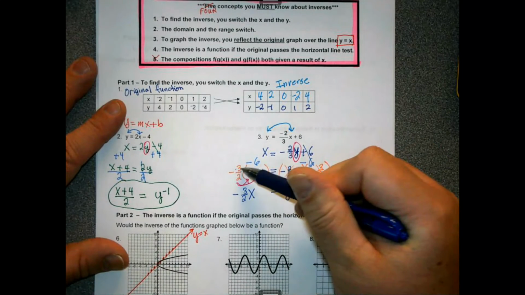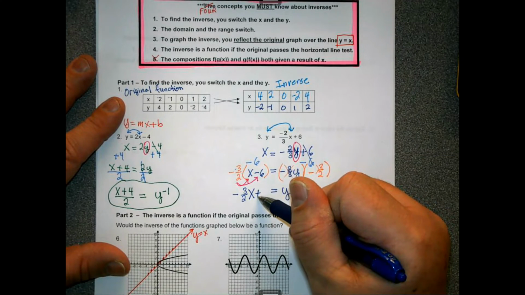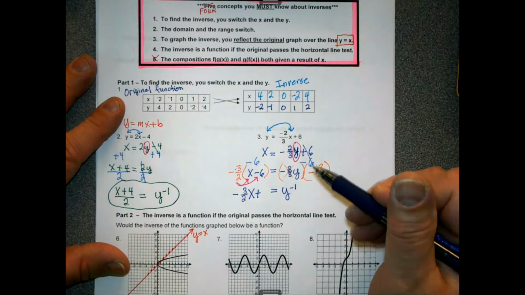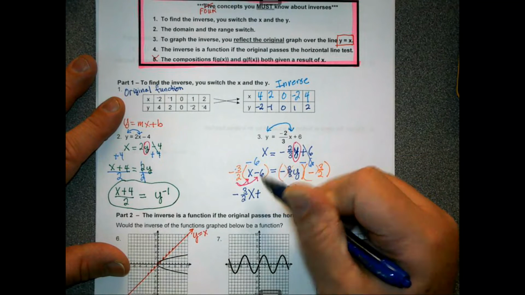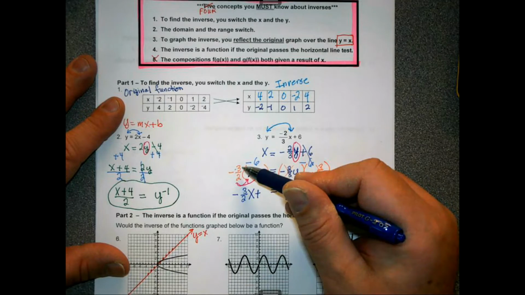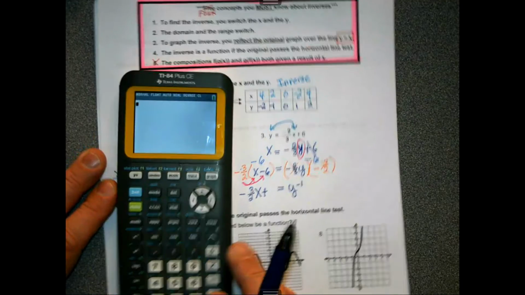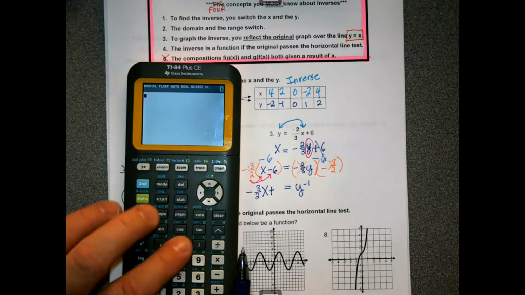What's negative 3/2 times negative 6? It's going to be a positive. Negative times negative is a positive. Don't remember how to do it? Put it in your calculator, okay? Let's see.